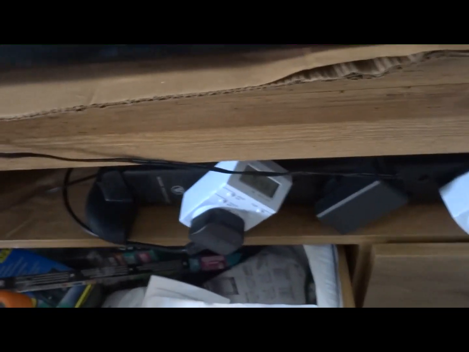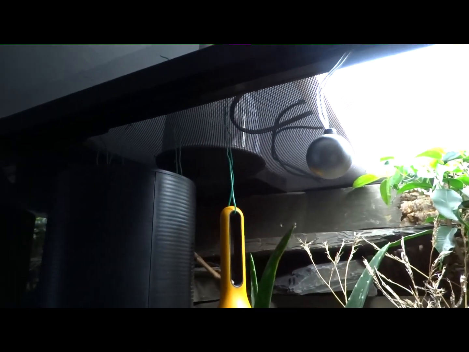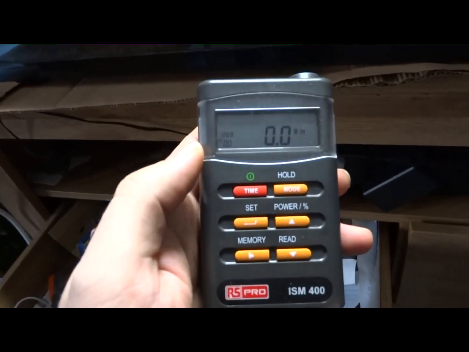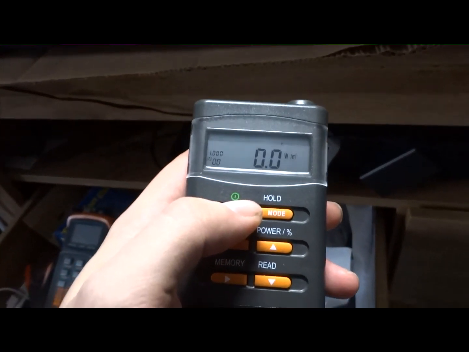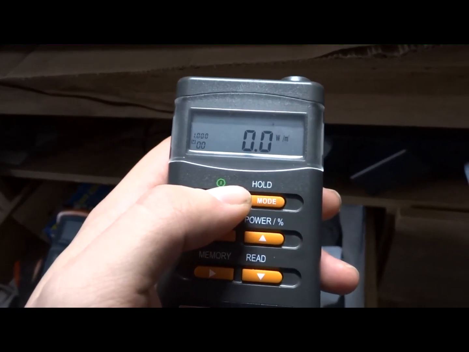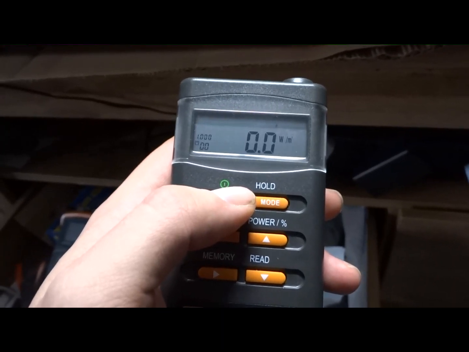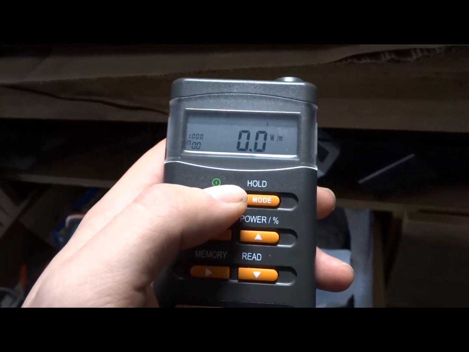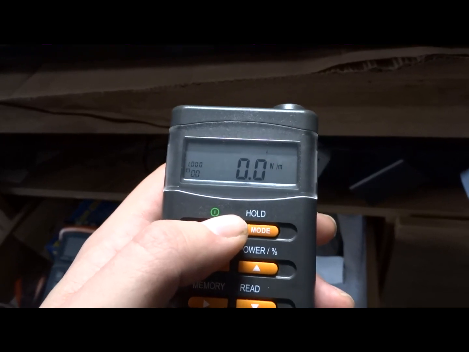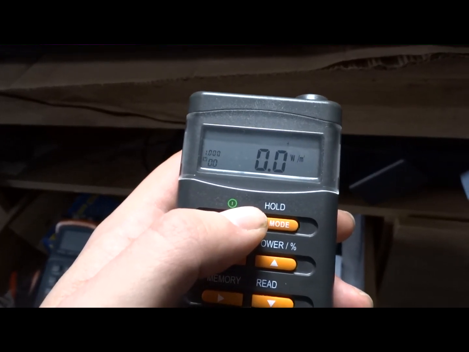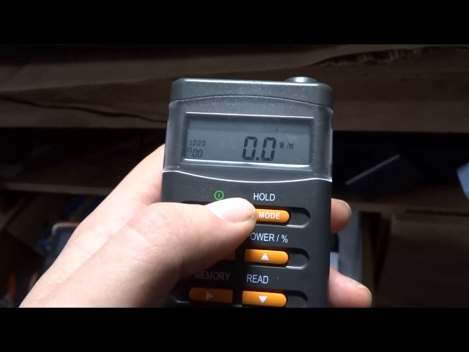Right. Just flicking back to the heat lamp. This is a solar irradiance meter. So it can measure the irradiance of sunlight and light intensity through watts per meter squared.